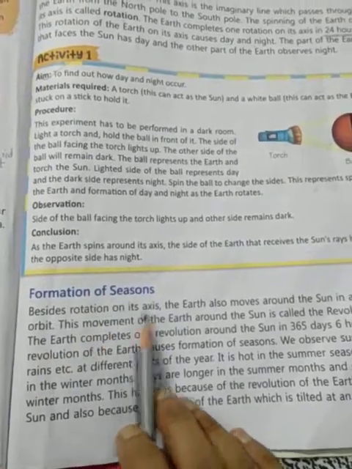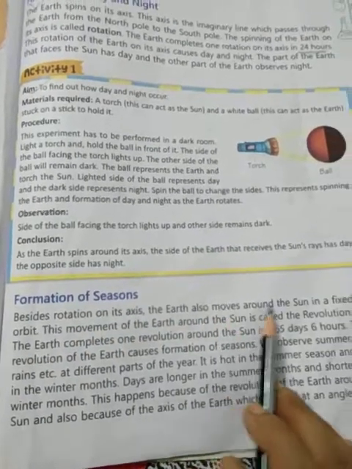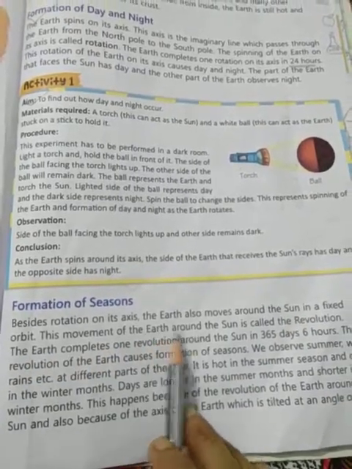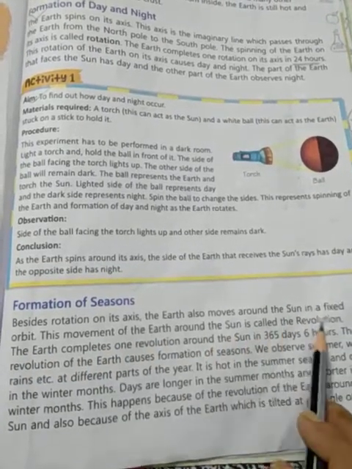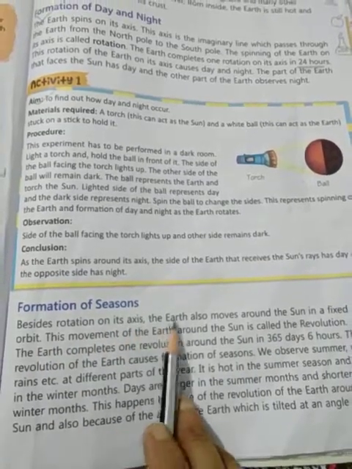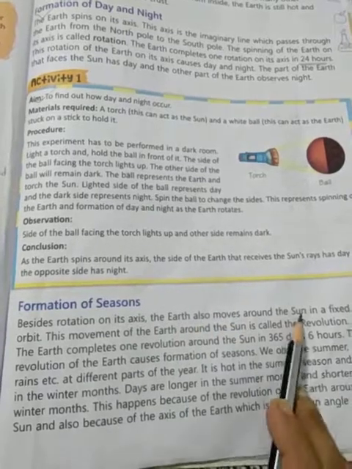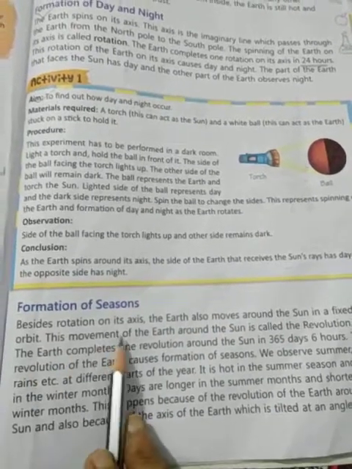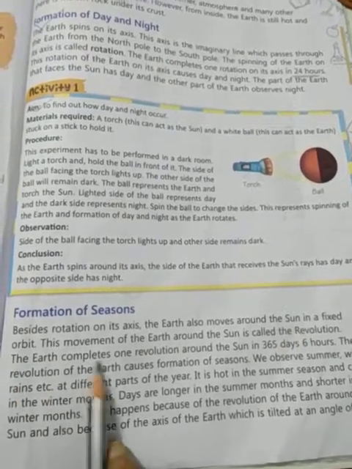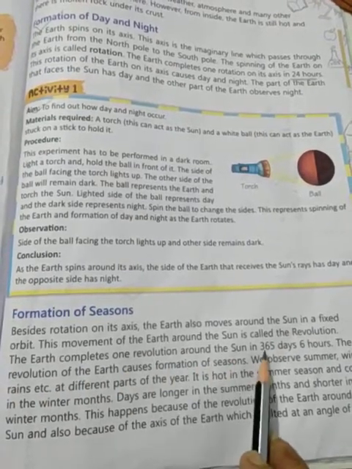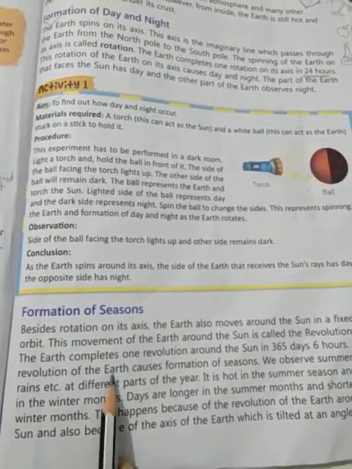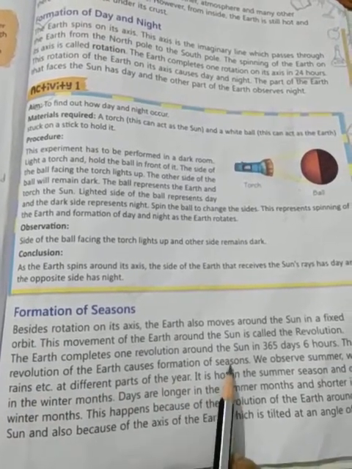Besides rotation on its axis, the earth also moves around the sun in a fixed orbit. This movement of the earth around the sun is called the revolution. The earth completes one revolution around the sun in 365 days, 6 hours. The revolution of the earth causes the formation of seasons.